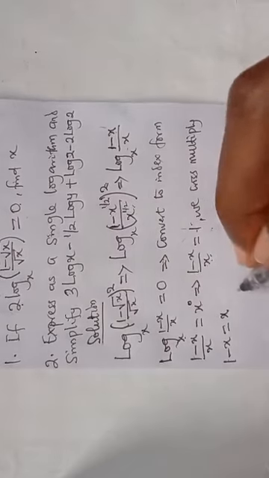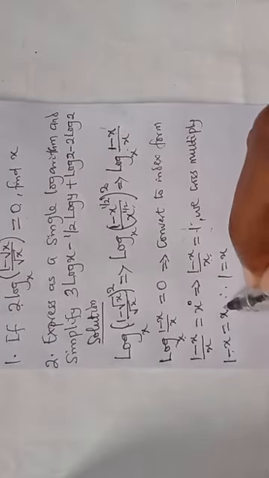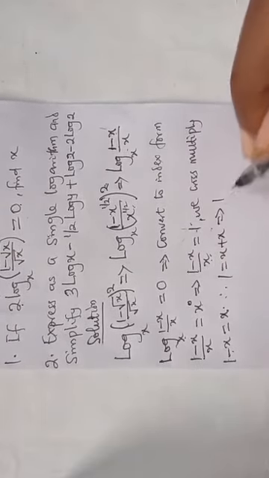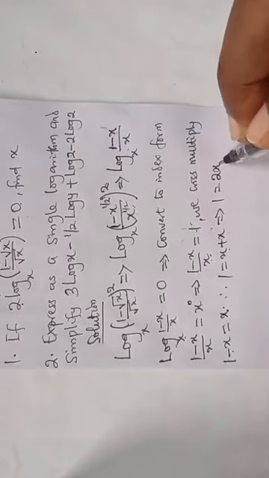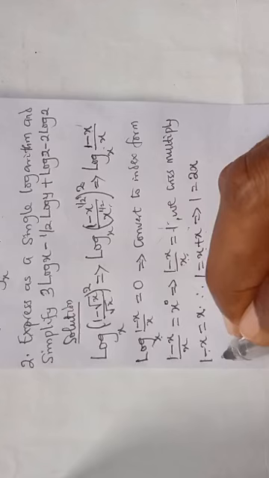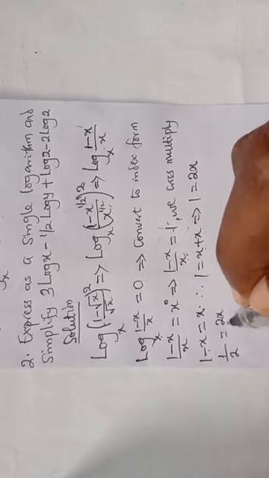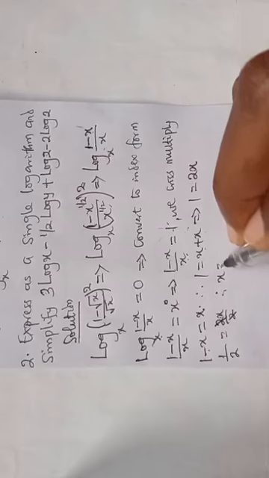All right? Now let's continue. Here, let's collect like terms. I'm going to have that 1 is equal to x. This x comes to me, it becomes plus x. All right? This implies that 1 is equal to x plus x, which is 2x. So to get x, I divide both sides by 2. So I'm going to have 1 all over 2 is equal to 2x over 2. When I cancel out 2, therefore I have that x is equal to 1 over 2.